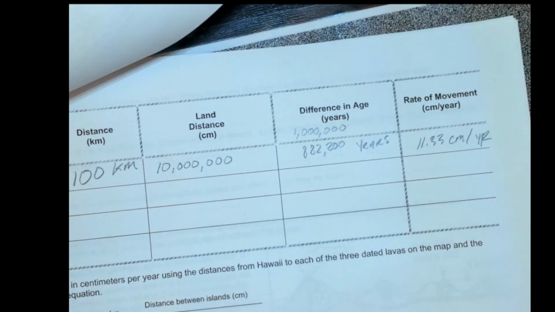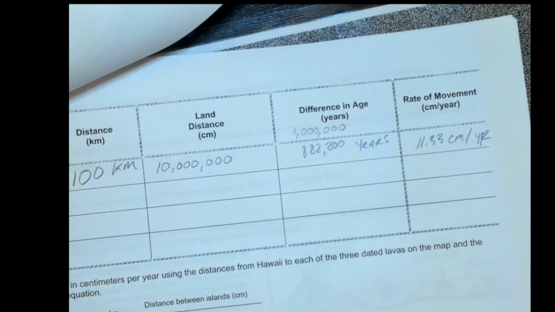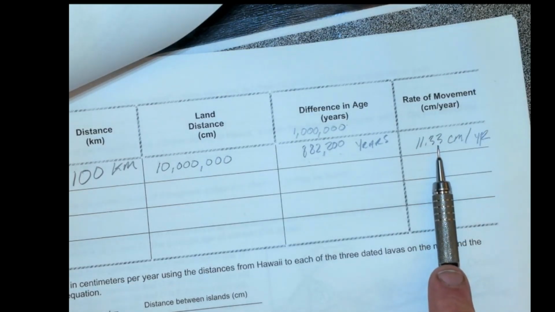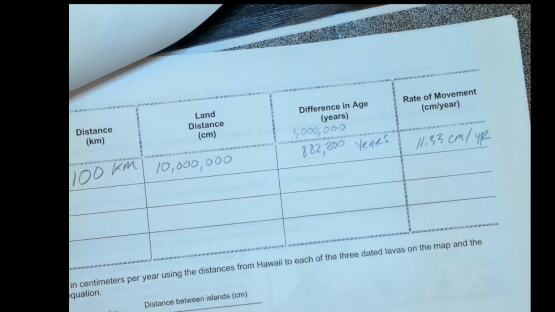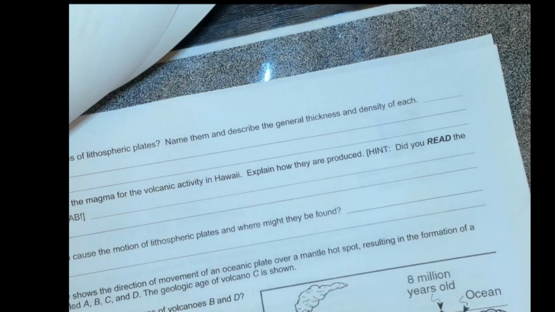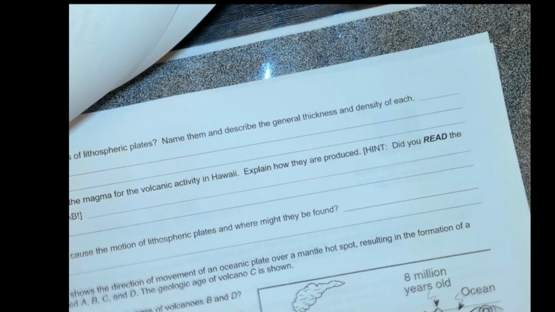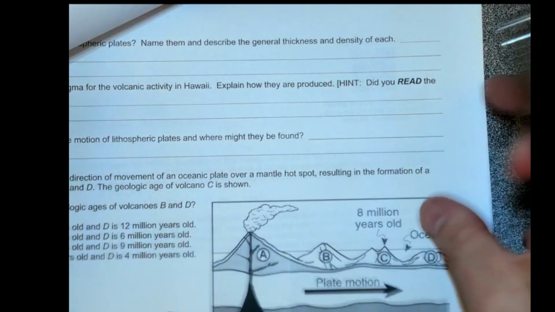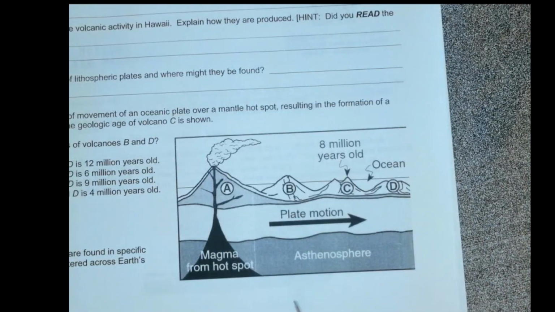All right. Okay, so yeah, it says here to calculate out the rate of movement, which we just did. Calculate the average speed of crustal movement, round to the nearest tenth. I went to the hundredth. It doesn't matter, it's close enough. Yeah, so you could do the math on all these by yourself. I think now that you've seen me do that first one, the rest should be pretty easy.